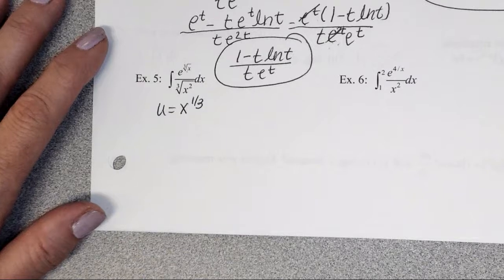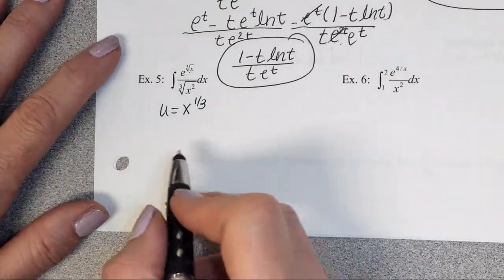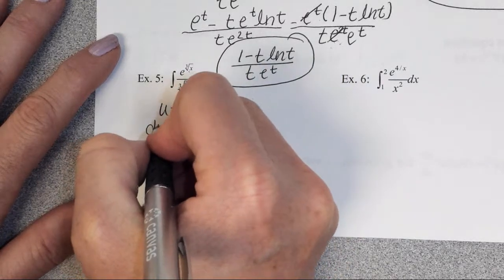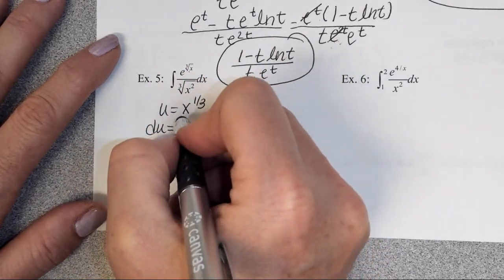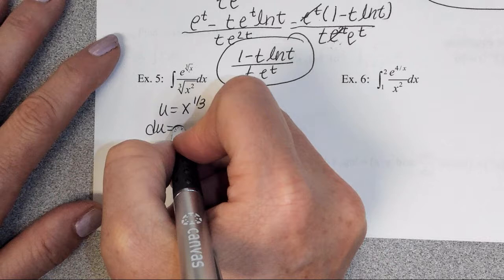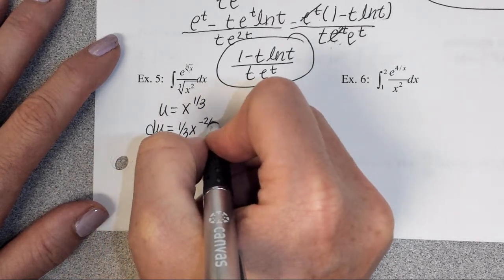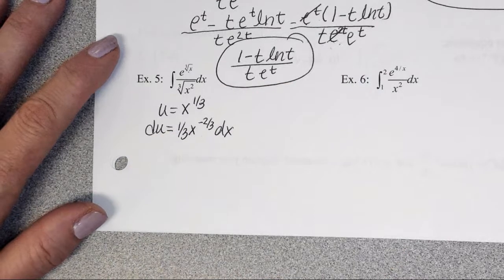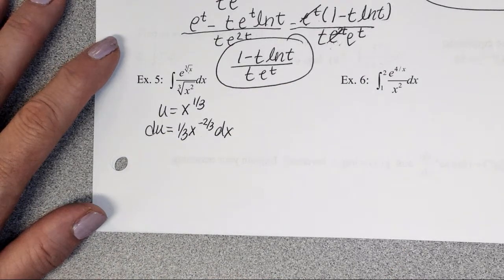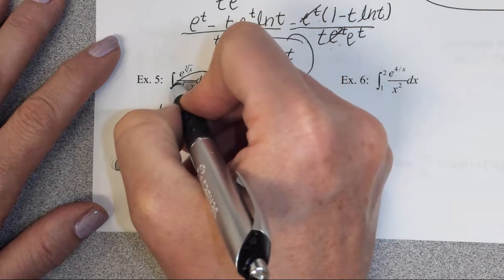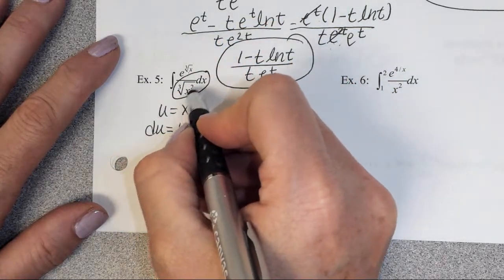And this is something that, once you practice it a few times, will just come to you. At first, it's hard to figure out what u should be. But look, if I take this derivative, what is it? Can you see why that was a good choice? That derivative is x to the negative 2/3. Do I have an x to the negative 2/3 there? Yeah. Isn't this it right here? That's really an x to the negative 2/3.